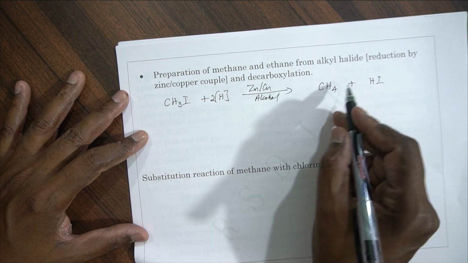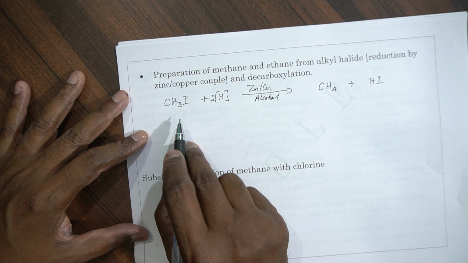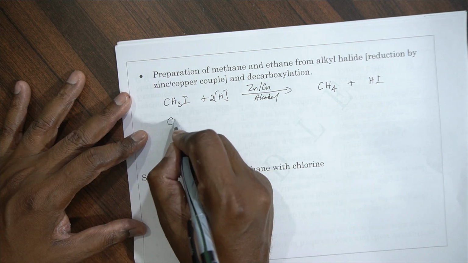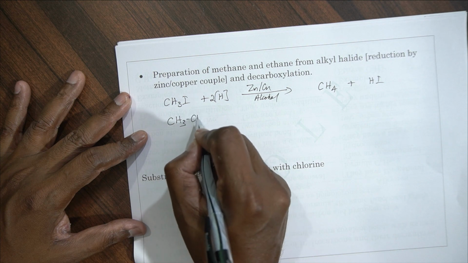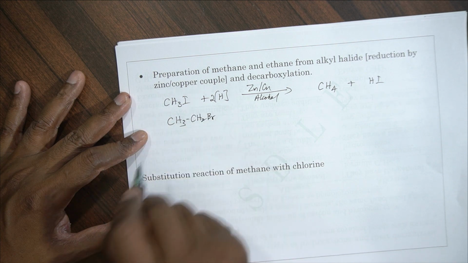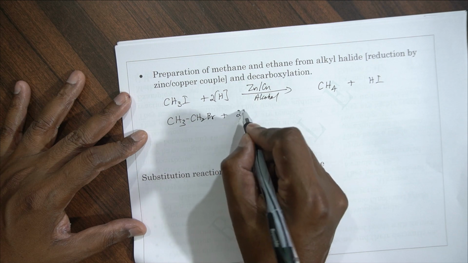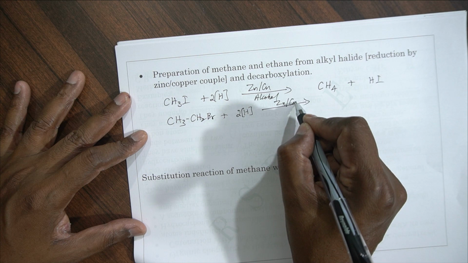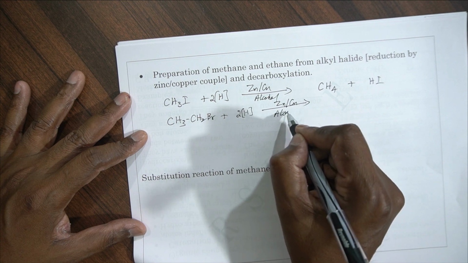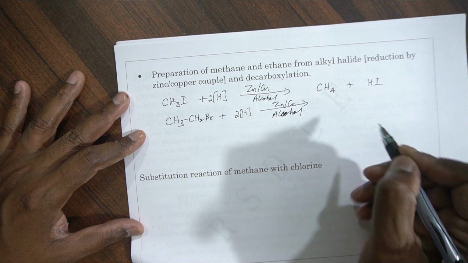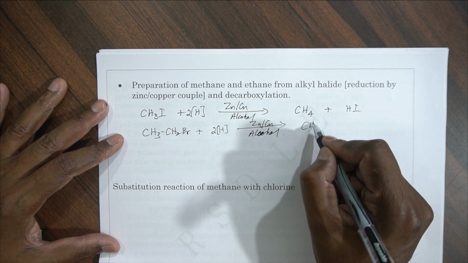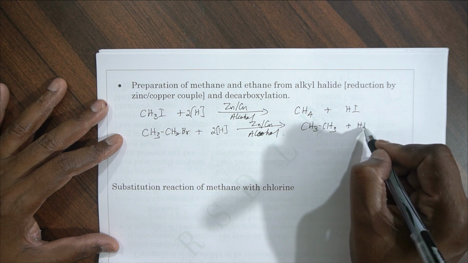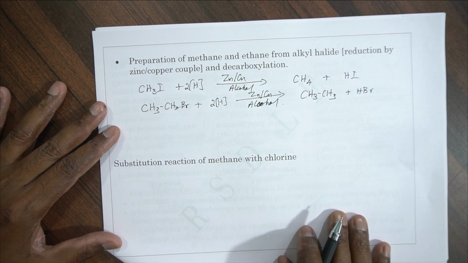And in the same way ethane can be obtained by ethyl bromide, CH3CH2Br, reacting with the zinc copper couple, here again zinc copper couple and alcohol. So what you will get, CH3CH3, that is ethane, and HBr. So this reaction is possible.